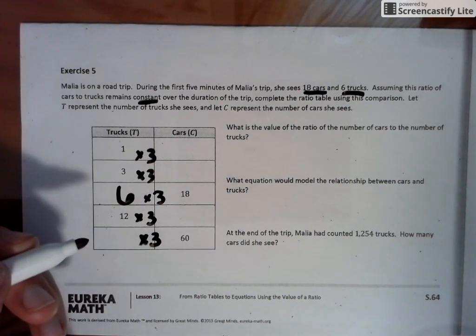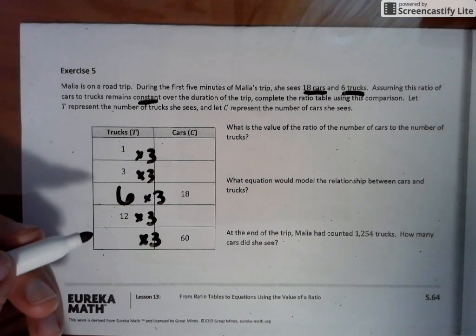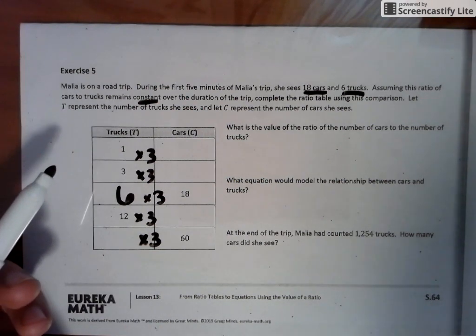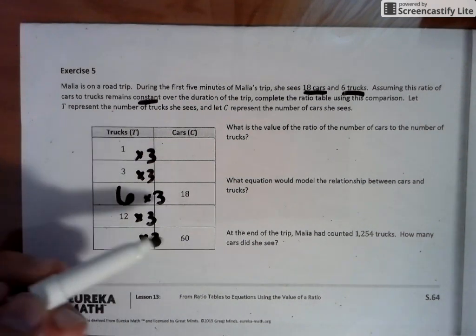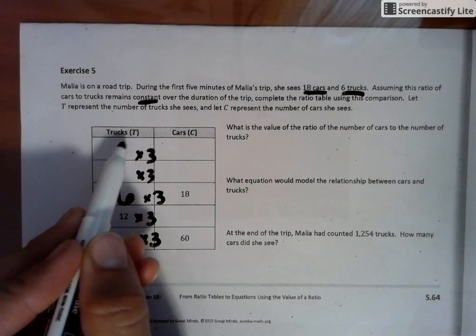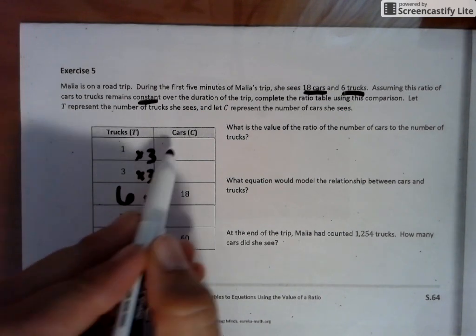So if we carry this pattern throughout this whole chart, we are able to find our missing pieces. So it says, what is the value of the ratio of the number of cars to the number of trucks? Well, let's fill in our chart before we answer our first question.